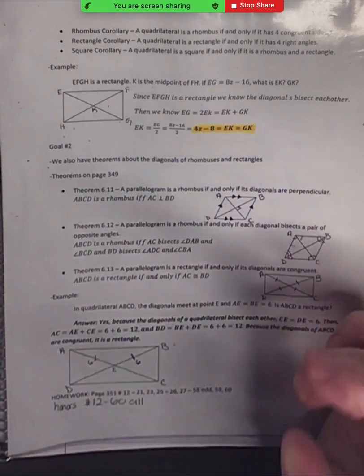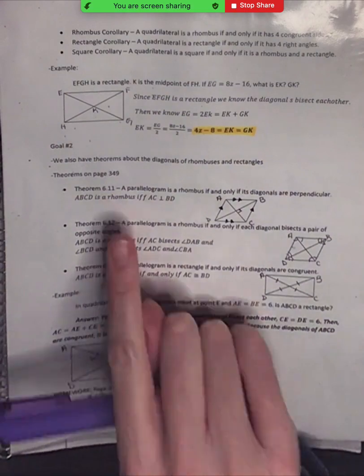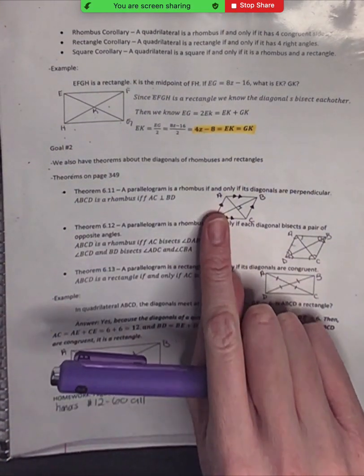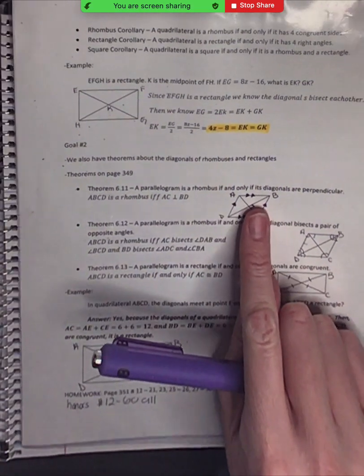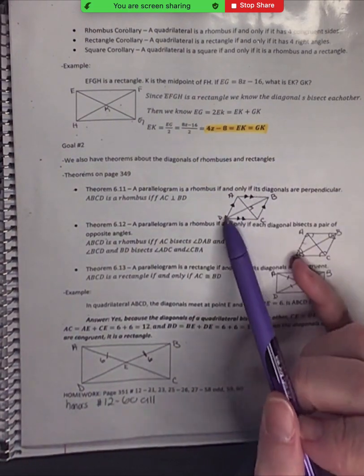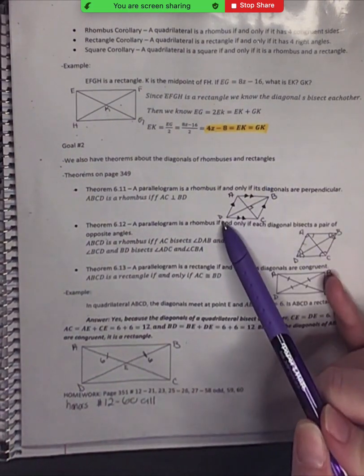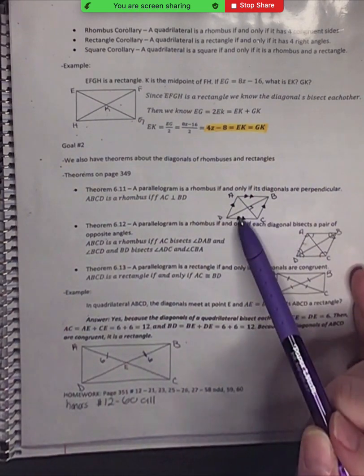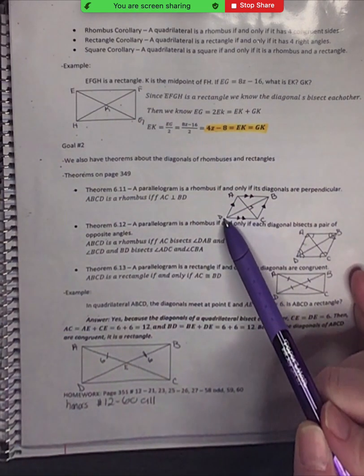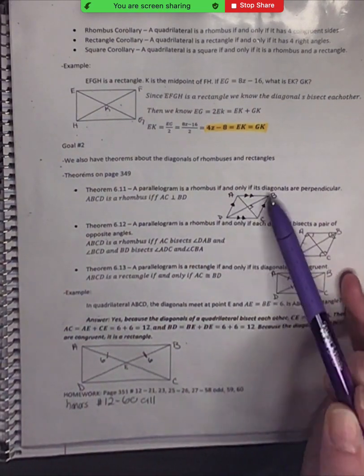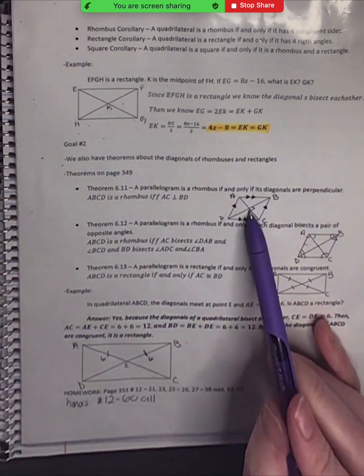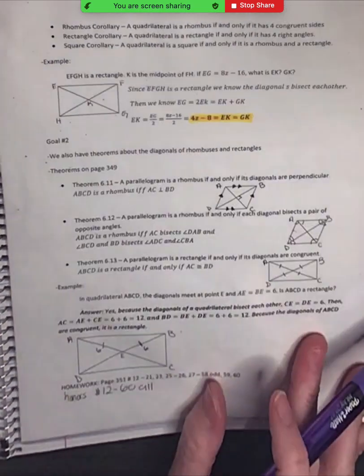3 theorems from this lesson. They're in your notes, so I'm not going to necessarily write them down. Theorem 6.11 says a parallelogram is a rhombus if and only if its diagonals are perpendicular. So rhombus means the sides are congruent, so then AC and BD have to be perpendicular. They have to form a right angle if it's a rhombus.